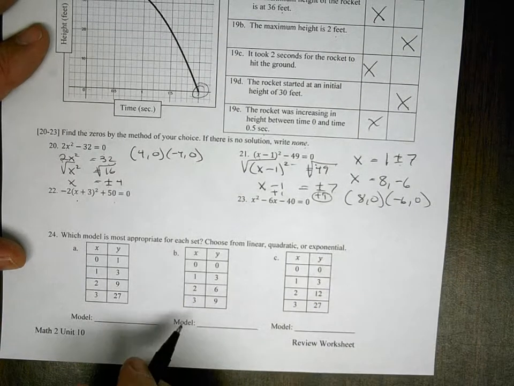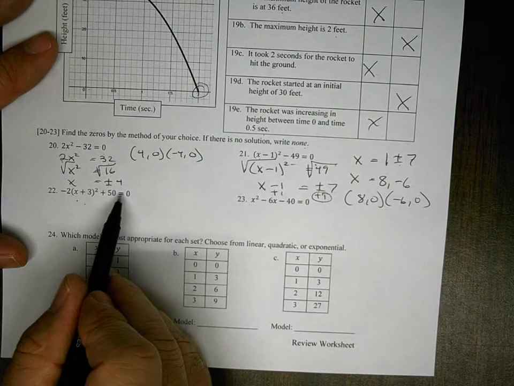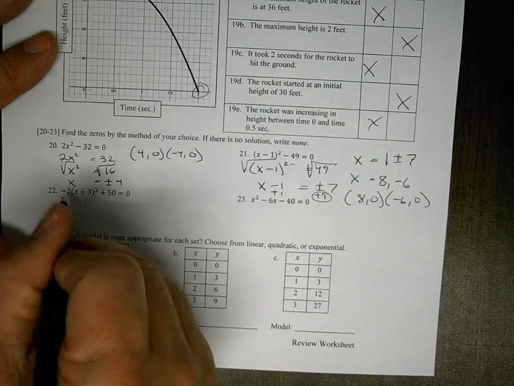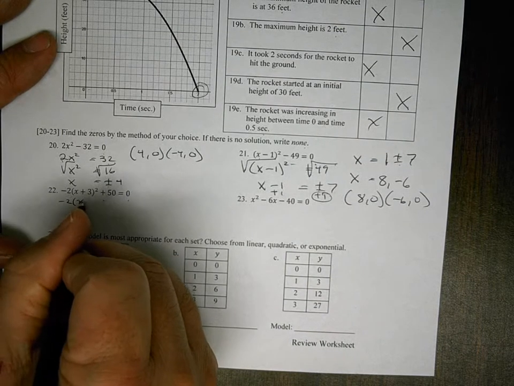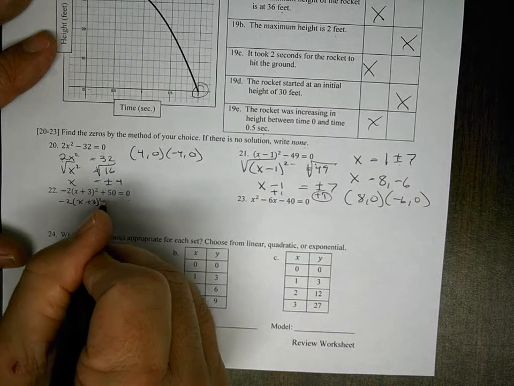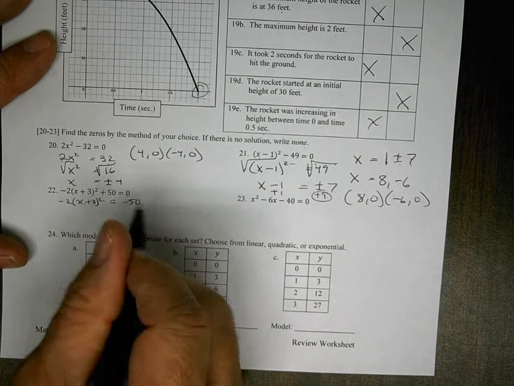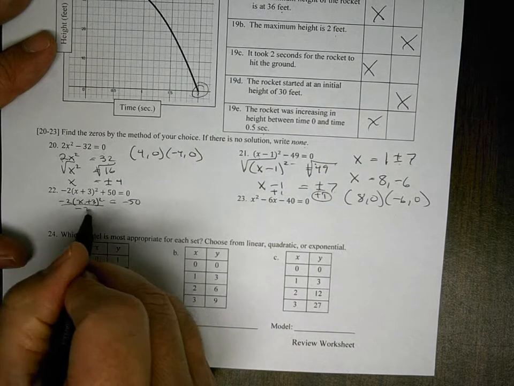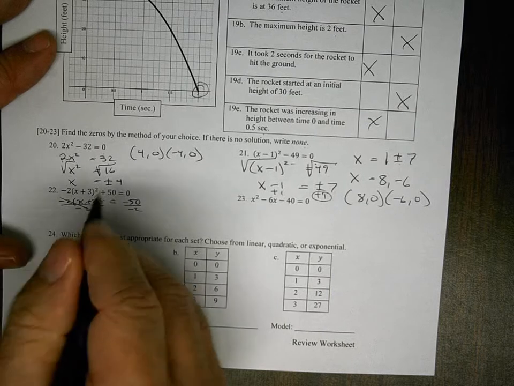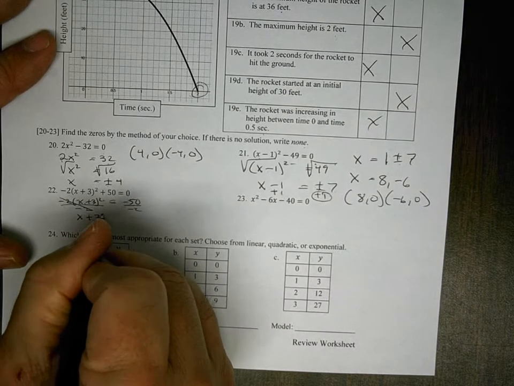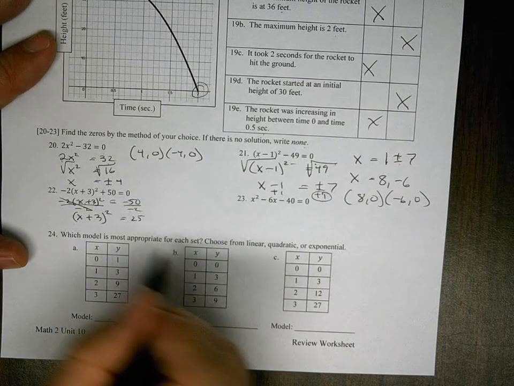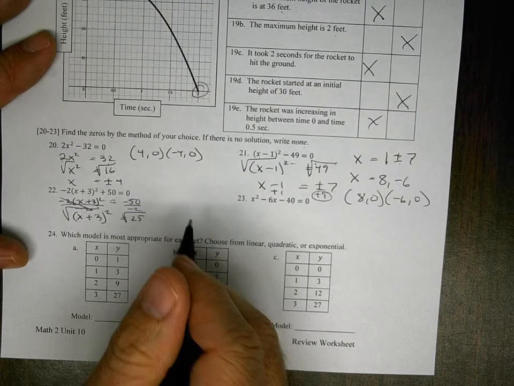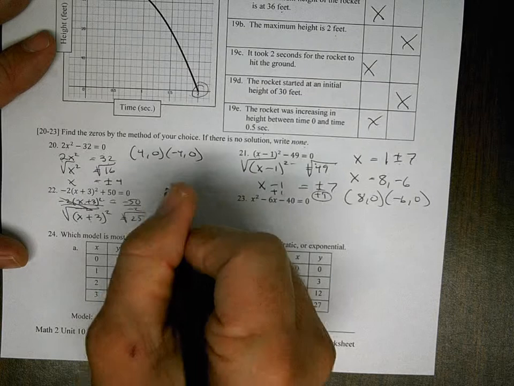All right, same thing, no x to the first power, so we will solve. So I'll subtract 50 from both sides. I get negative 2 times x plus 3 squared equals negative 50. Divide both sides by negative 2. Those cancel. We get x plus 3 squared equals 25. We take the square root of both sides. The square root of x plus 3 squared is simply x plus 3.